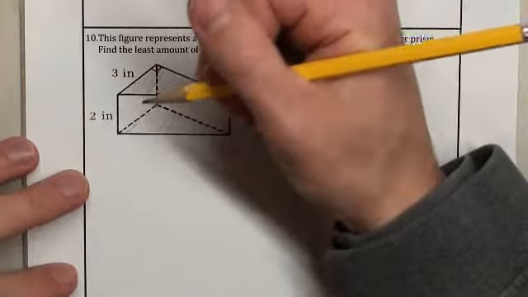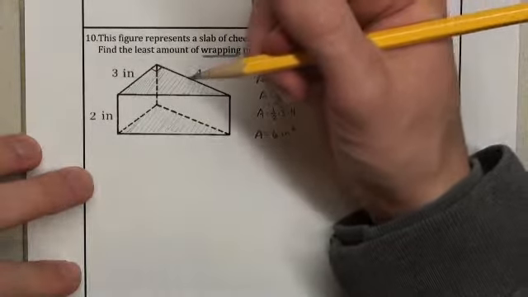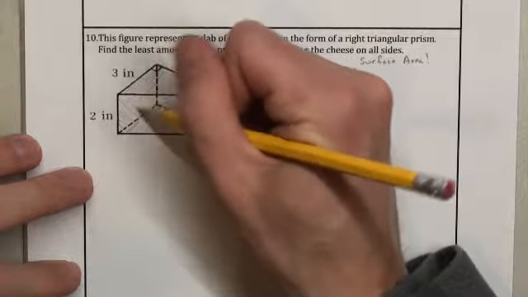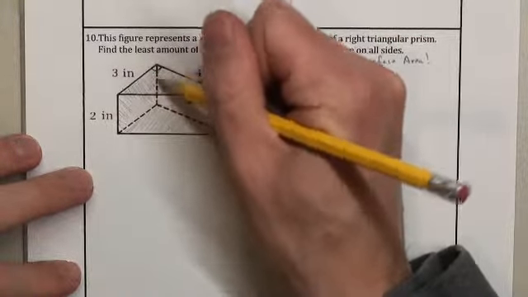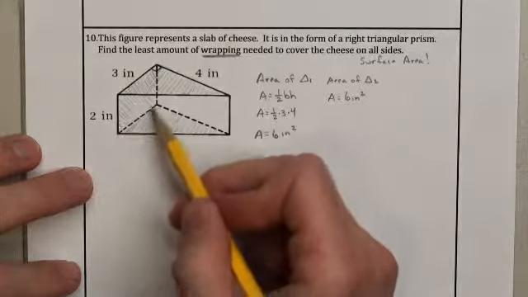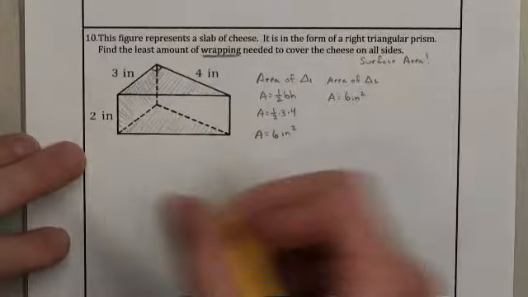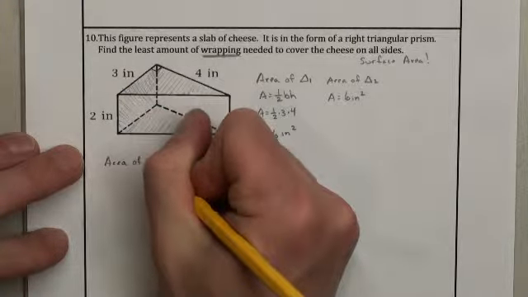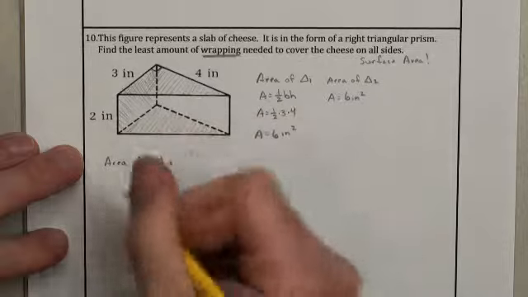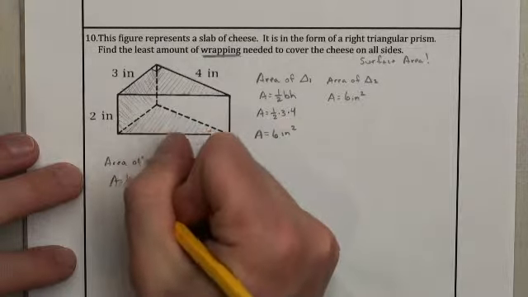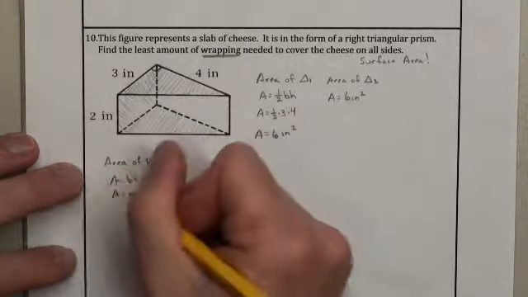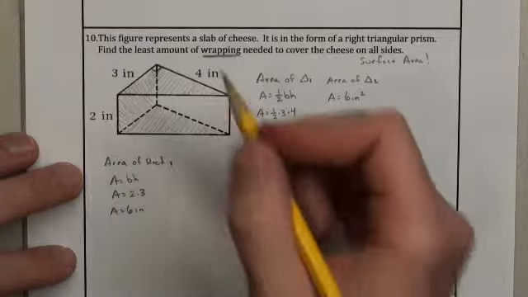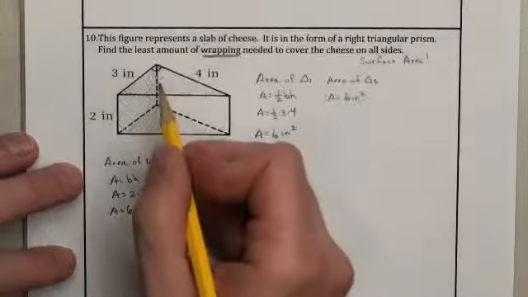Now let's try to figure out this back rectangle. Right? This rectangle back here. And let's call that the area of rectangle 1. Area is base times height. Area equals 2 times 3. Area equals 6 inches.